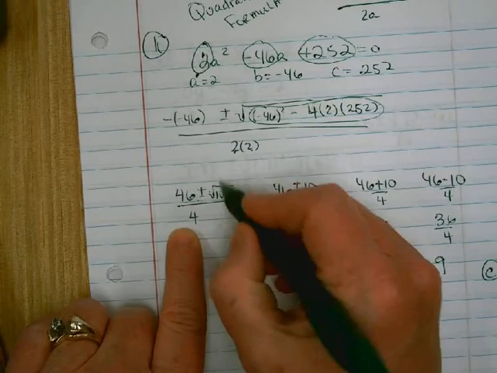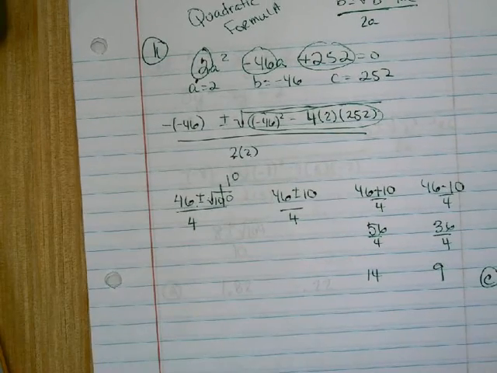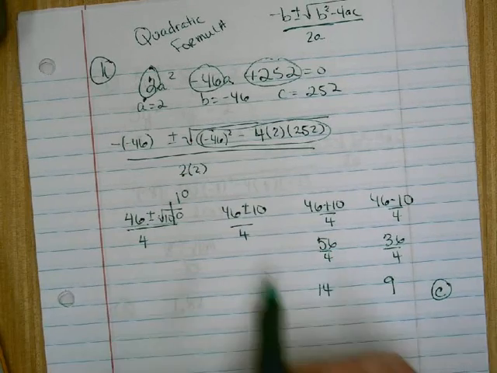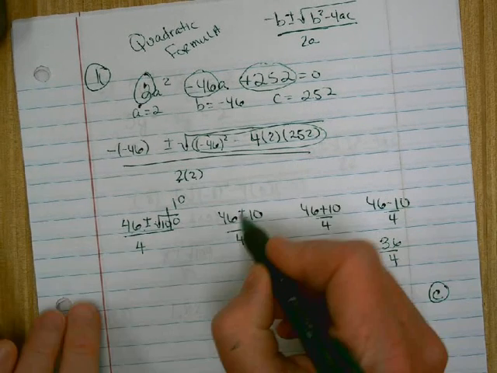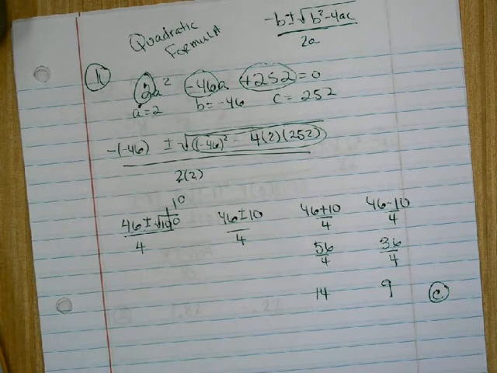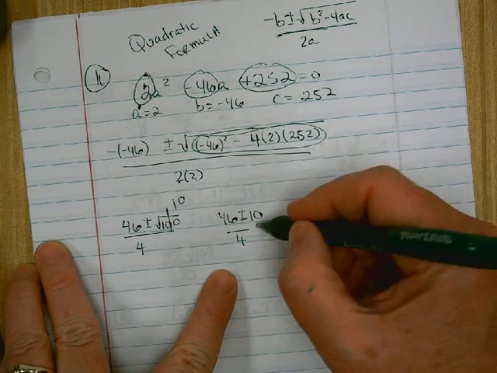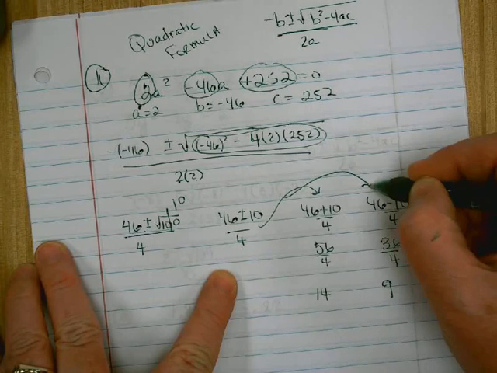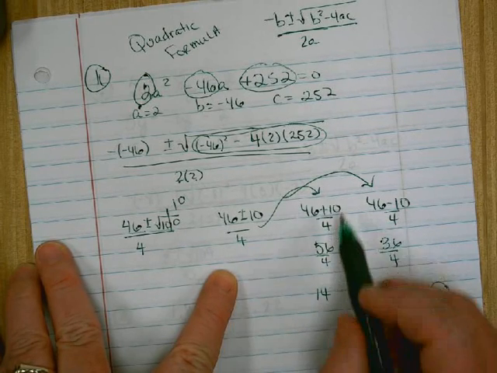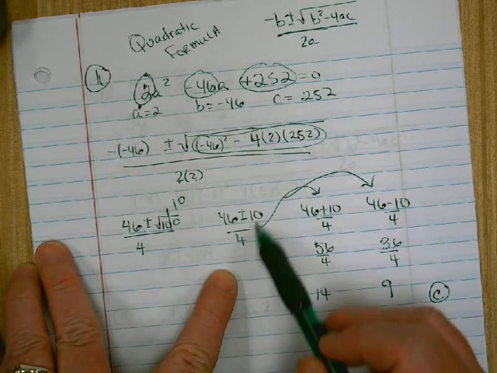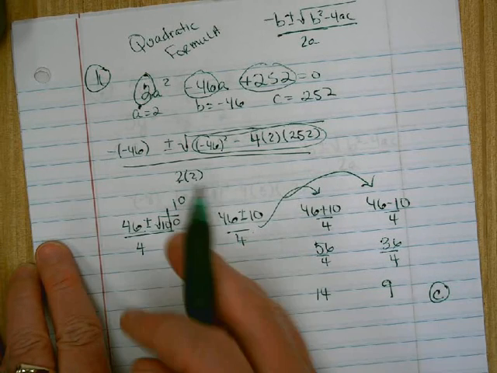Now we know that the answer to the square root of 100 is 10. So it says 46 plus or minus 10 over 4. What's with this plus and minus? Well, what that does is it tells me at this point that I need to split this into 2 problems. I really have 2 answers I'm working on all through here. At this point, I split it into 2.